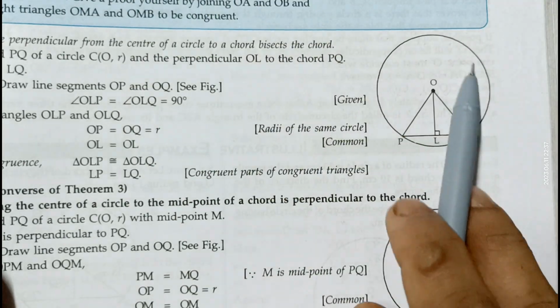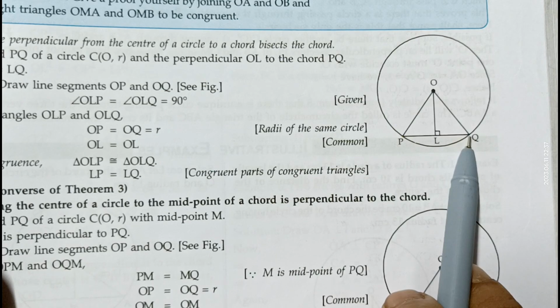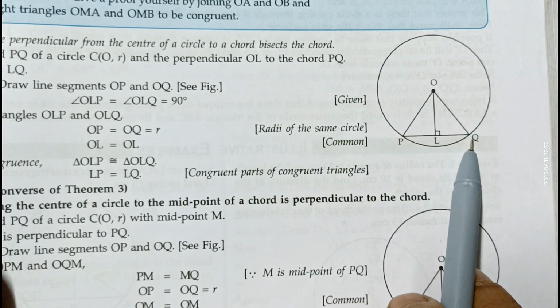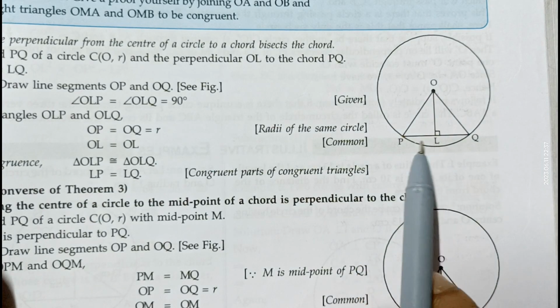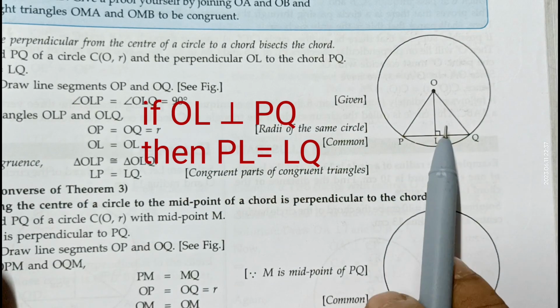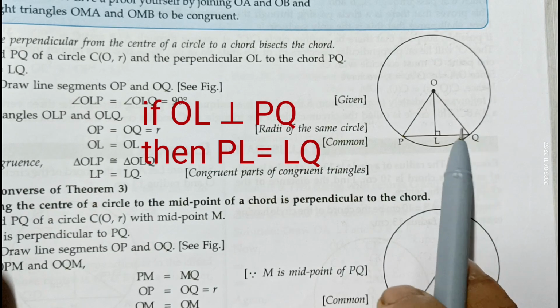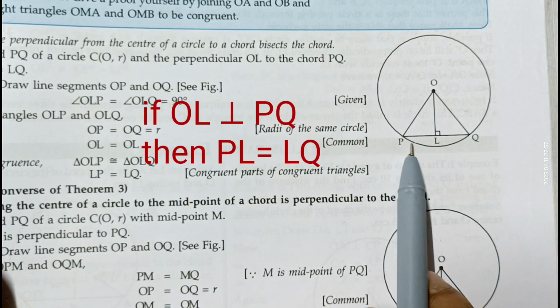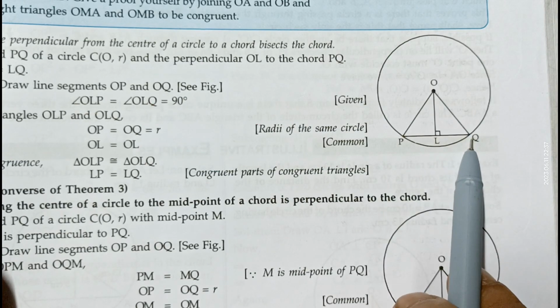The next property is, in a circle, from the center, if I draw a perpendicular on a chord, here PQ is a chord, from O, which is the center, I have drawn OL perpendicular to PQ. Then this OL will bisect the line PQ. We can say the perpendicular from the center of a circle to a chord bisects the chord. So if OL is perpendicular to PQ, then PL equals LQ.